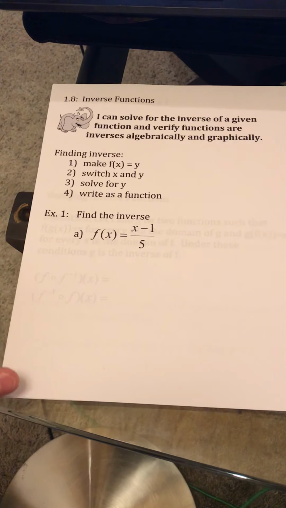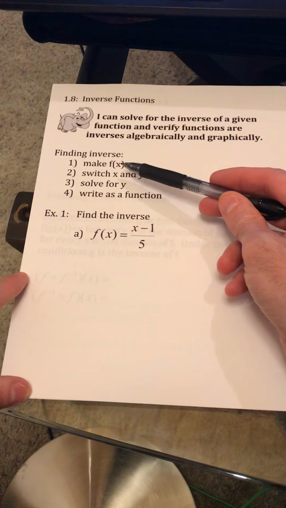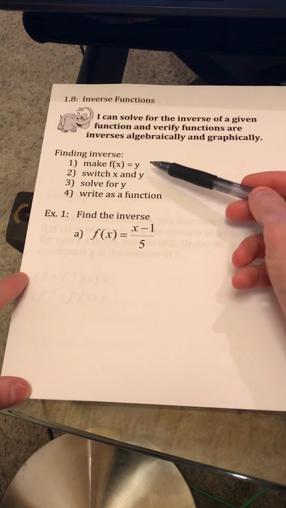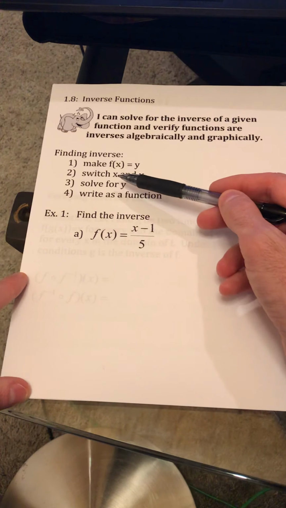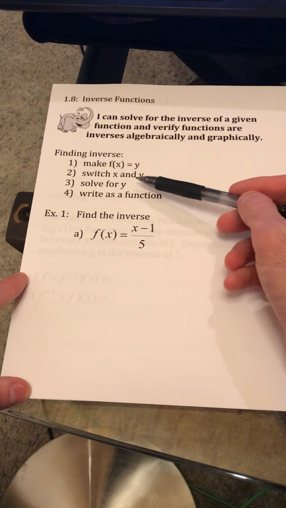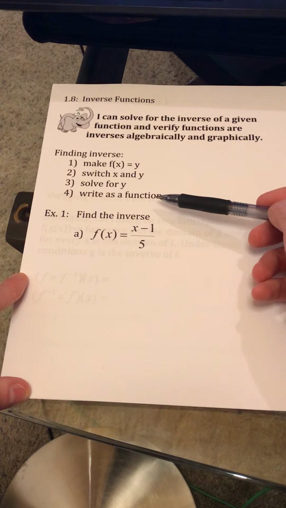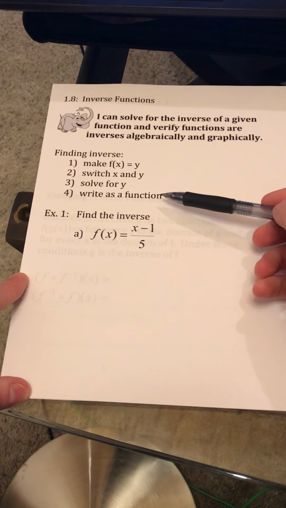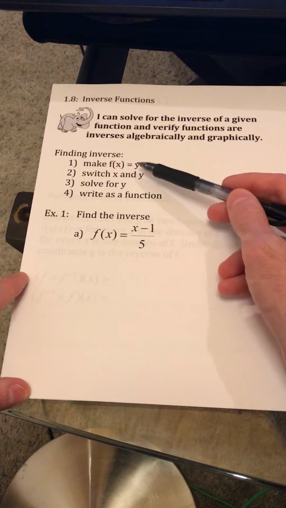So if you're finding the inverse function, one of the things you might like to do is, instead of f of x, write it as y, and then an inverse essentially is where you switch x and y. After you switch x and y, you solve for y, and then rewrite it in function notation if you did switch out the f of x for y.